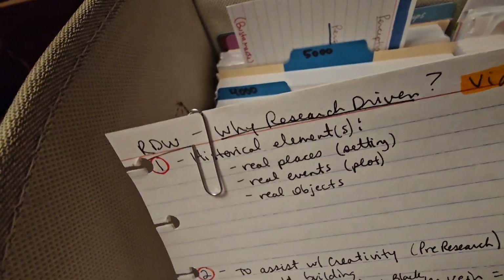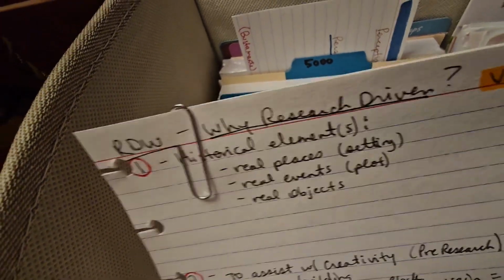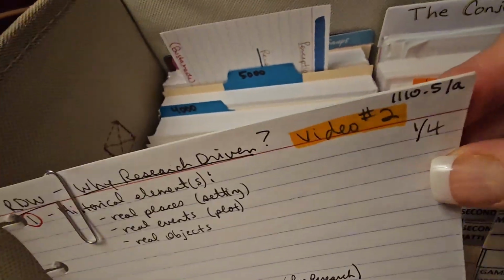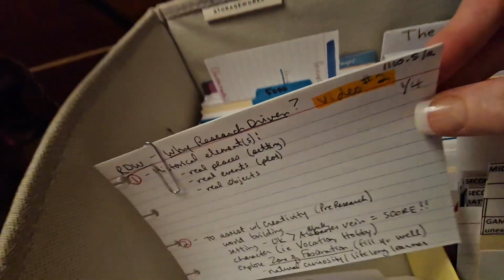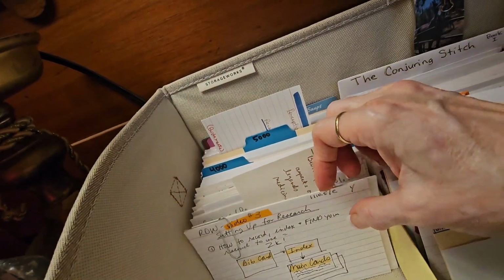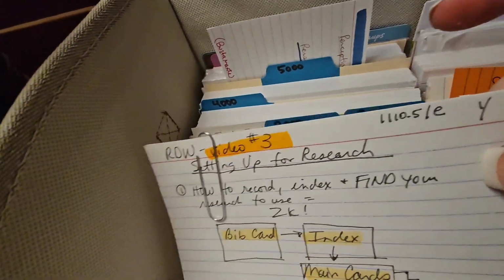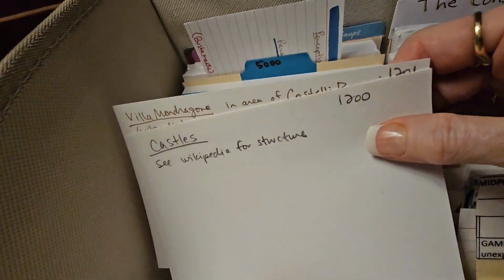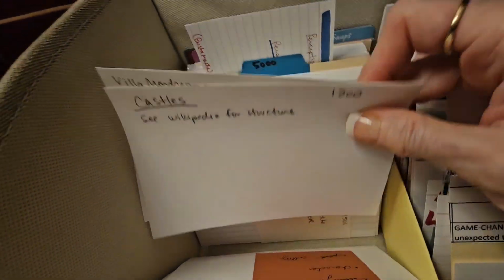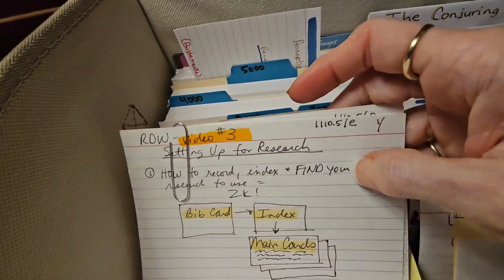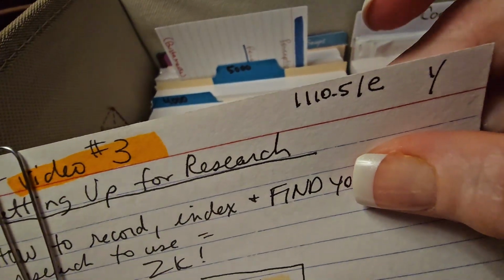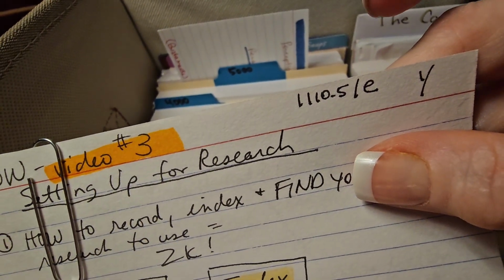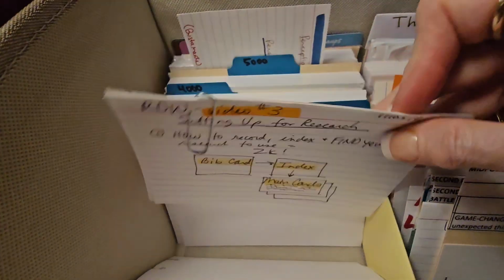So these are cards that I've already put together to include in this book that I'm writing for you, and they're already numbered 1110.5. Then I see I've got some more cards on research-driven writing. And then, bada boom, I jumped to 1200. What does that mean? That means all of the real estate after 1110.5 is open. All of those numbers up to 1200 are open.